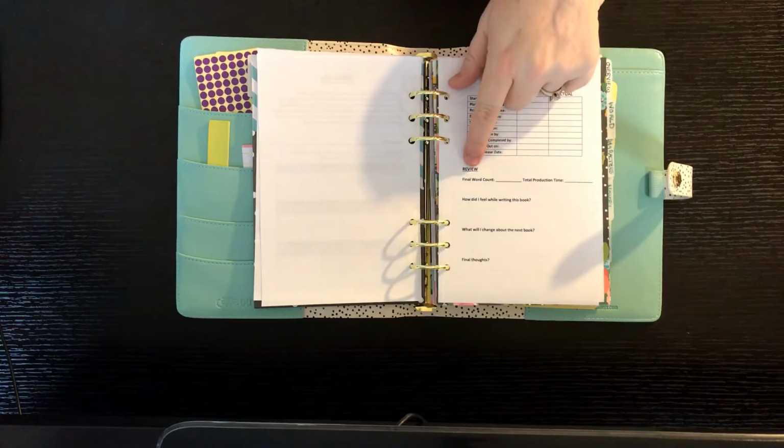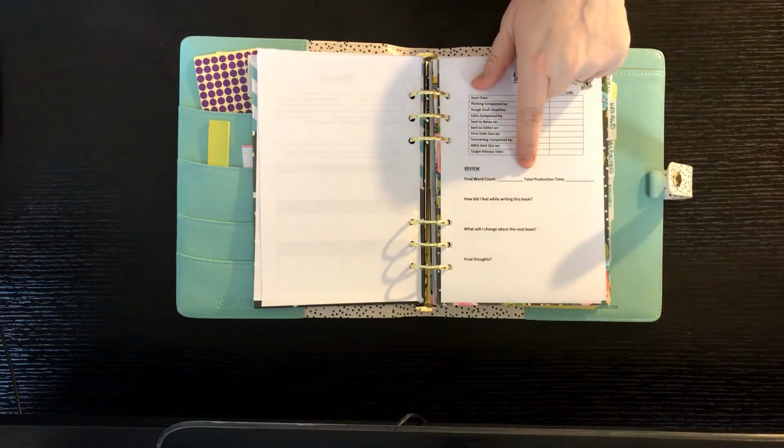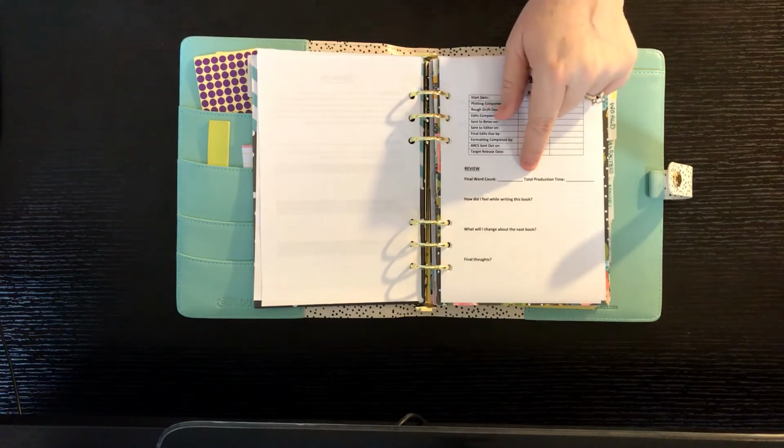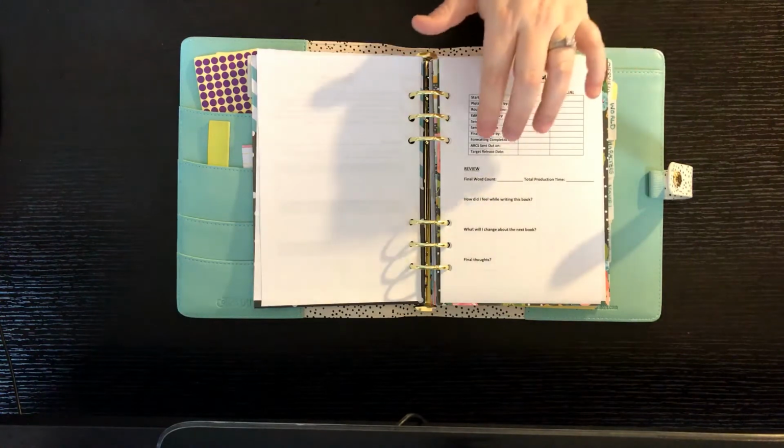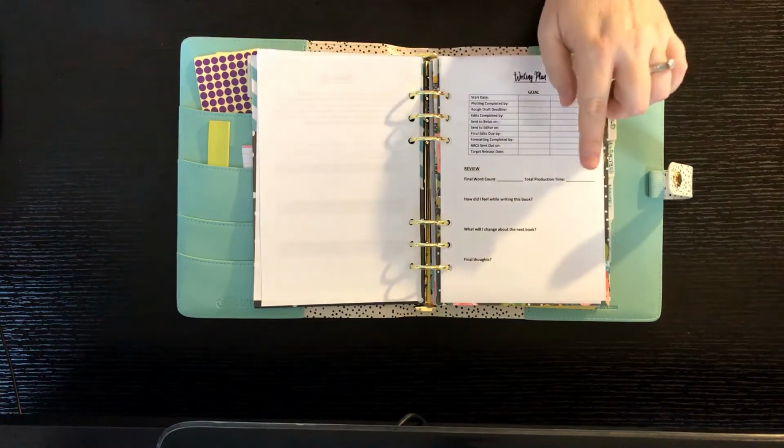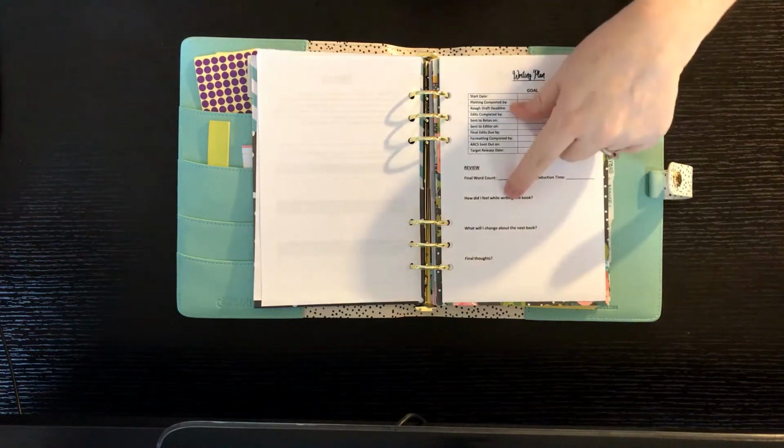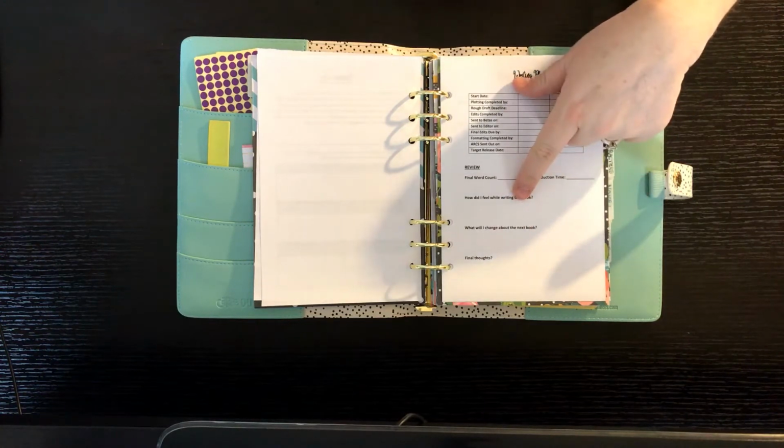This bottom part is the final word count and the total production time. So how many words did you finish with and how long did it take you? And then these actually were part of her novel.